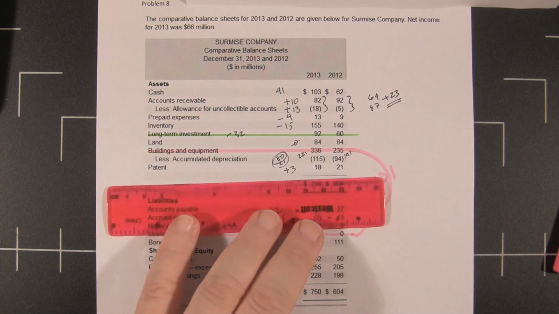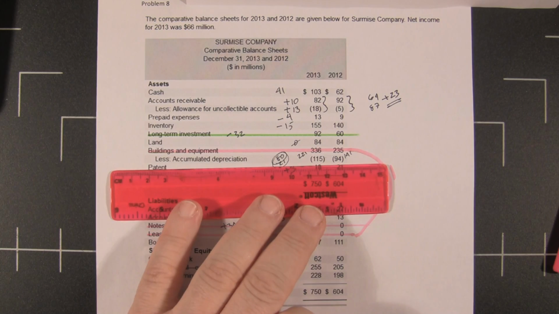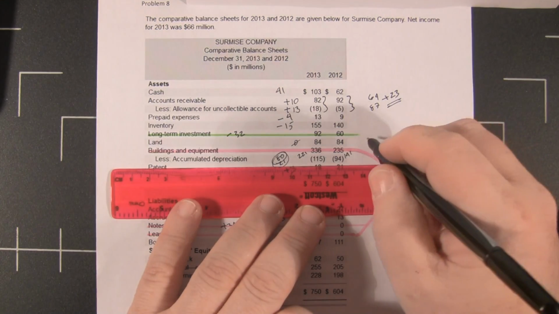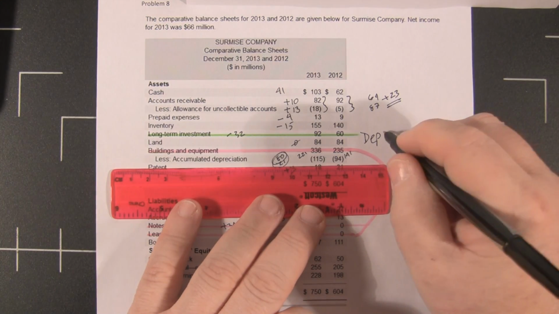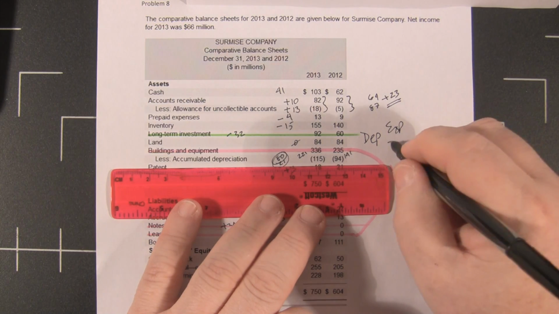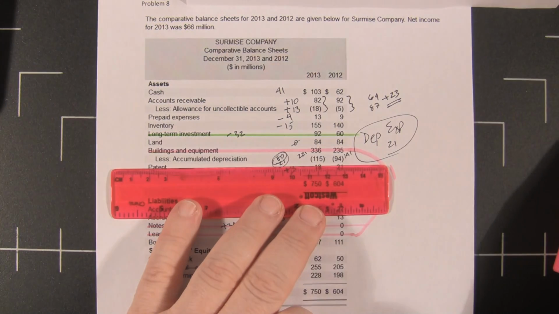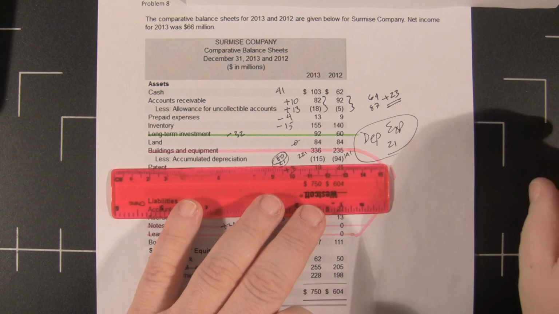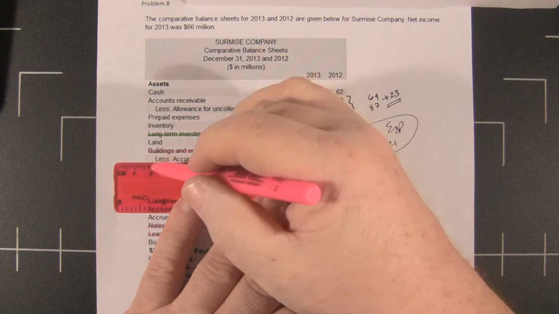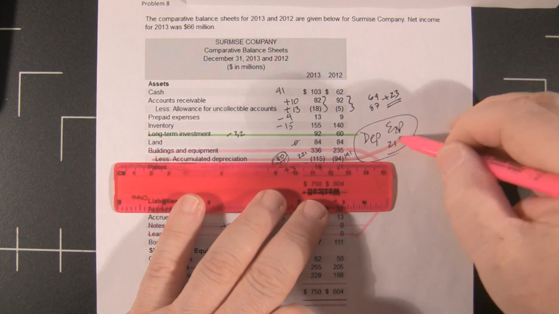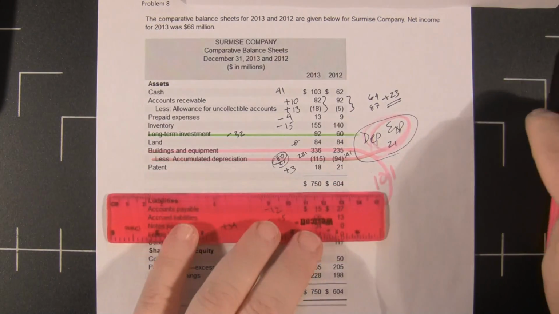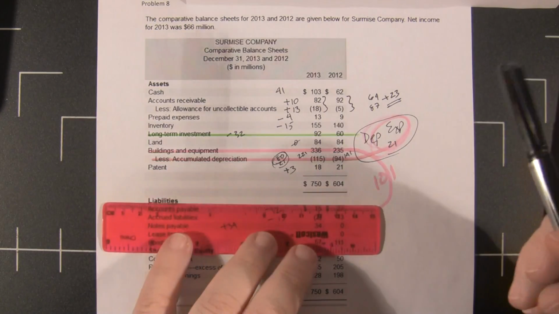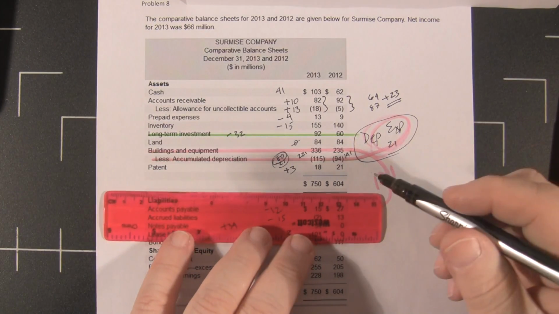So we add that to there, and there's our 101. So we have depreciation expense of 21. We have to remember to add that. And you see how I got that. The depreciation expense is the difference in accumulated depreciation from year to year. Patent amortization is the same.